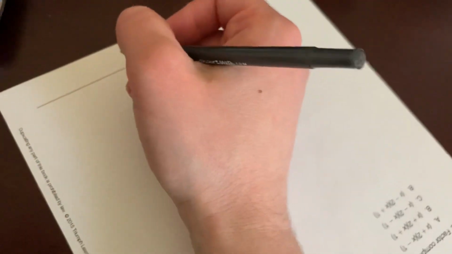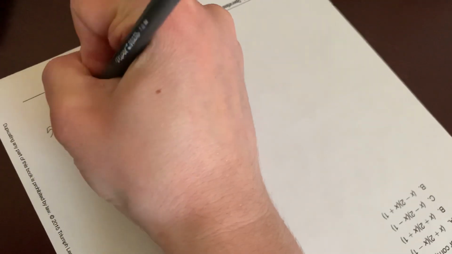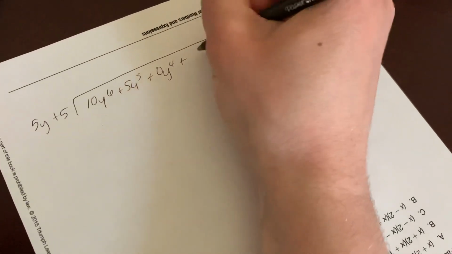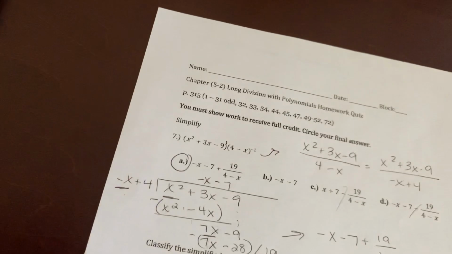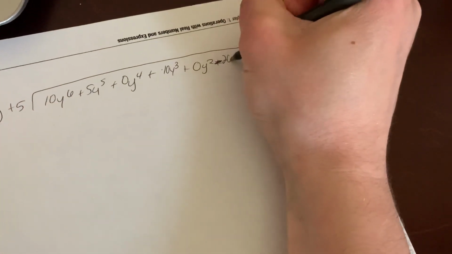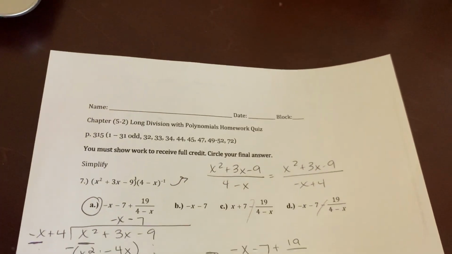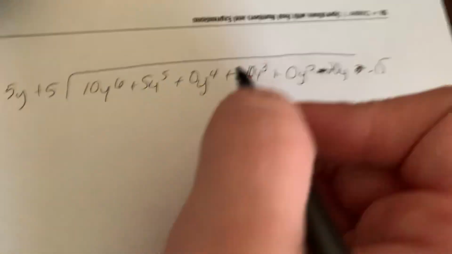It's going to be 10y to the 6th plus 5y to the 5th. What do we see? 0y to the 4th plus, let's look what it was. 0y to the 4th, 10y to the 3rd, negative 20y, negative 15. I hope that's right. Let's see. Positive, and then the last two are negative. Okay. Whew, it's going to be long.